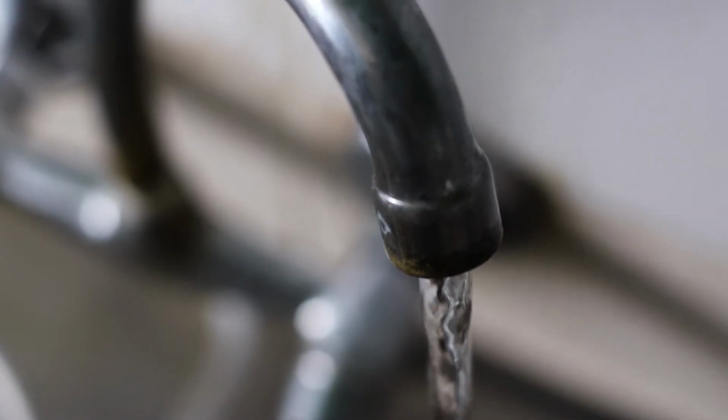Another example is right here, when the water is pouring. You can feel that motion of the water pouring, and it helps tell the story better than if I just played it back without sound. That's sound design.